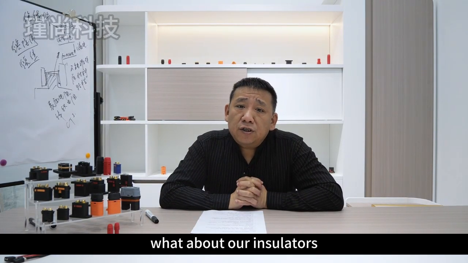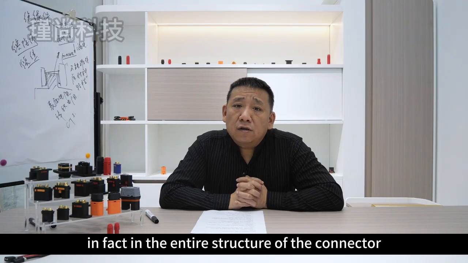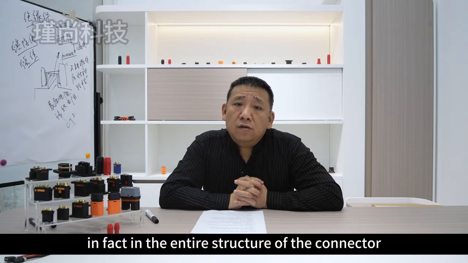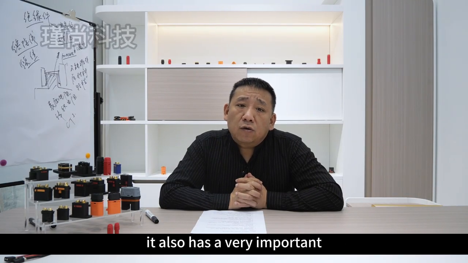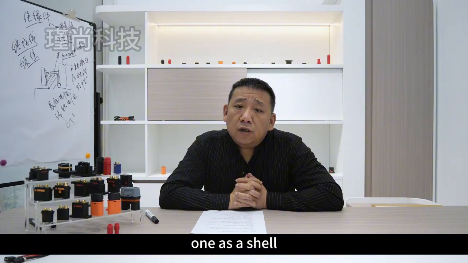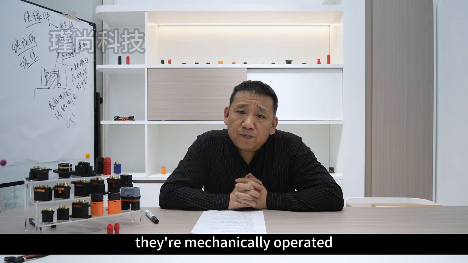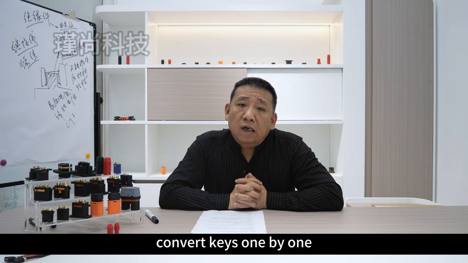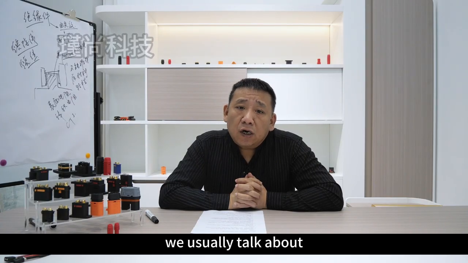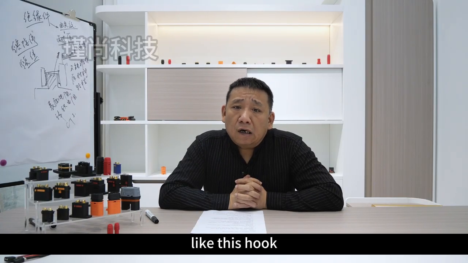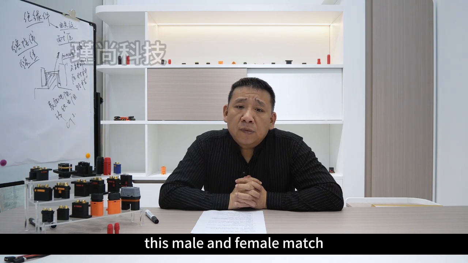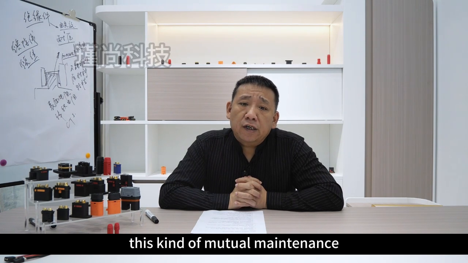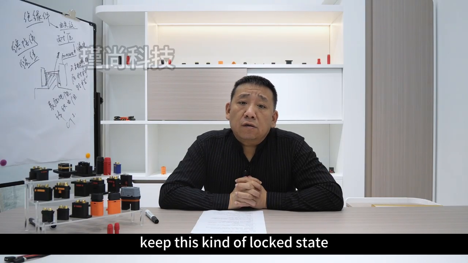What about our insulators? In fact, in the entire structure of the connector, in addition to electrical protection, it also has a very important role as a shell. They're mechanically operated. We usually talk about things like this hook, the secondary locking arm, this male and female match, this kind of mutual maintenance, keeping this locked state.